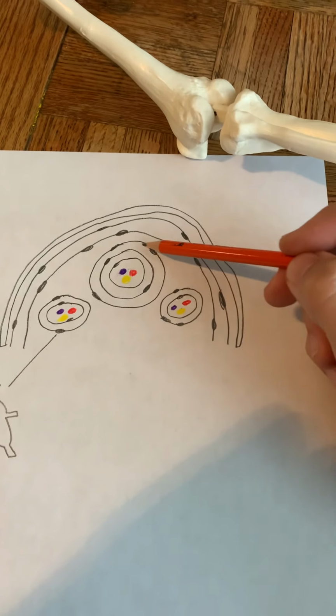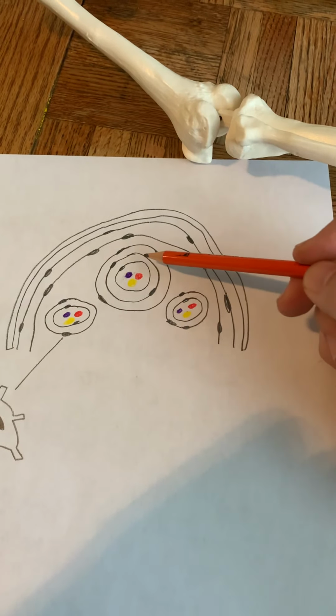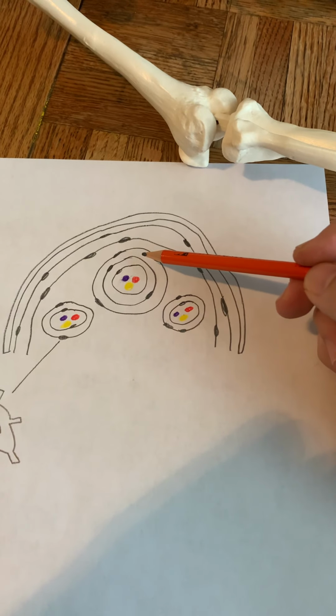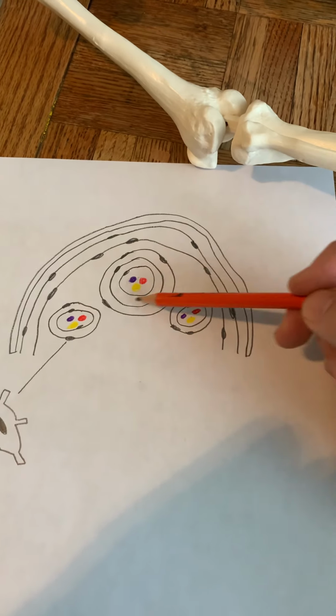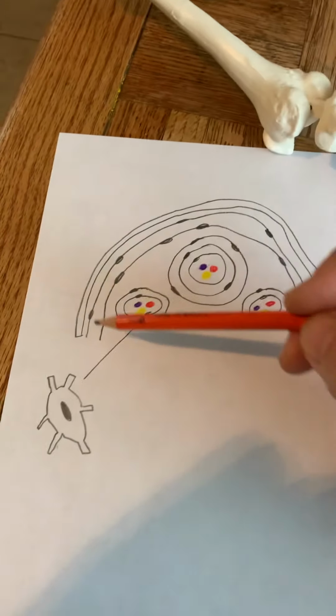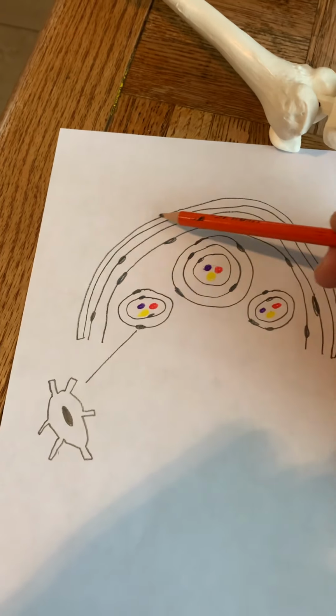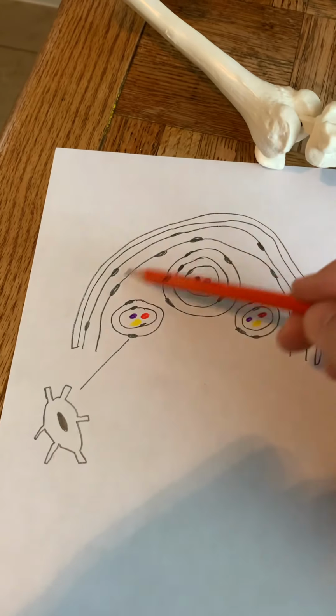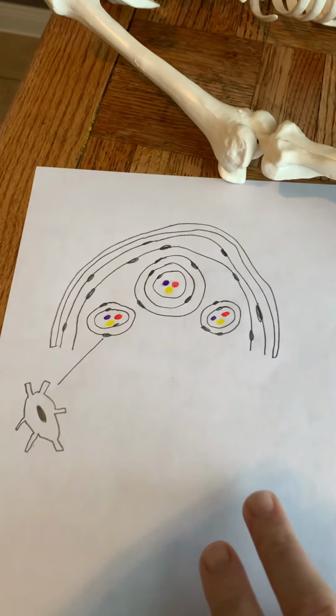The osteon is the series of circles, the area of concentric lamellae. So that's an osteon, that's an osteon, that's an osteon there. And the periosteum is the outer layer of tissue surrounding the bone.